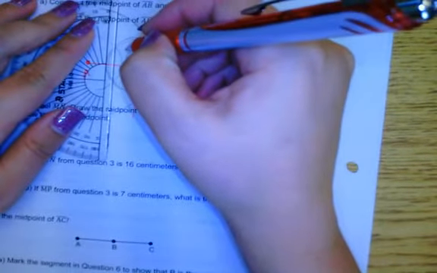And then the same thing, line up your points of intersection. And label that F.